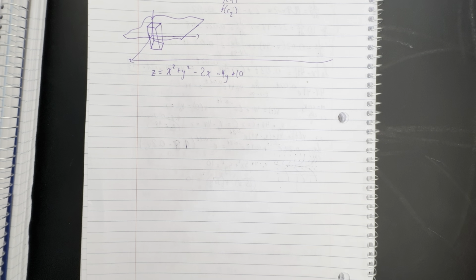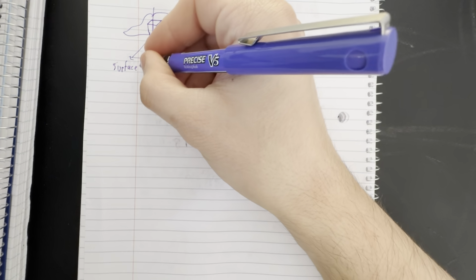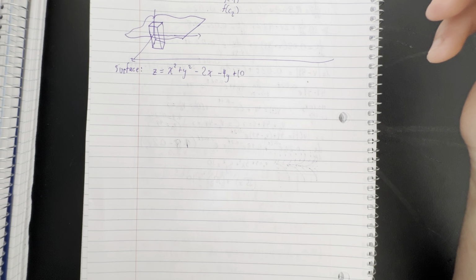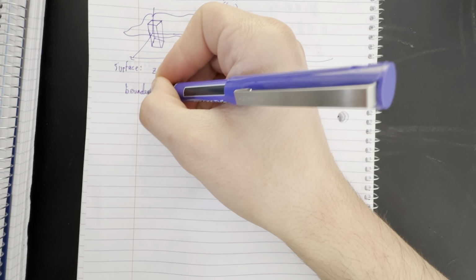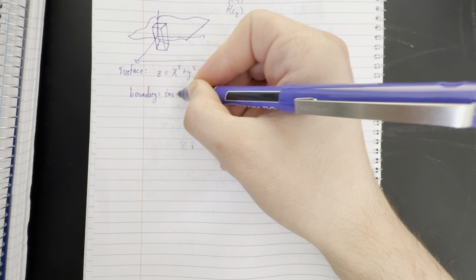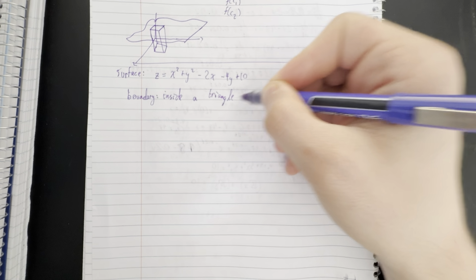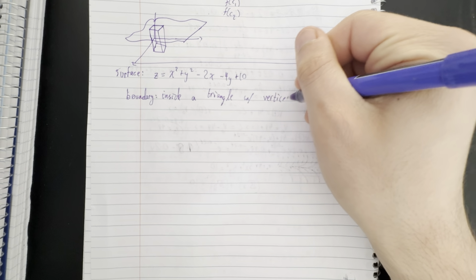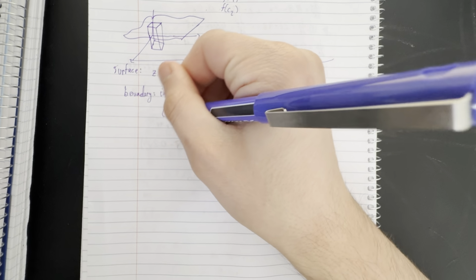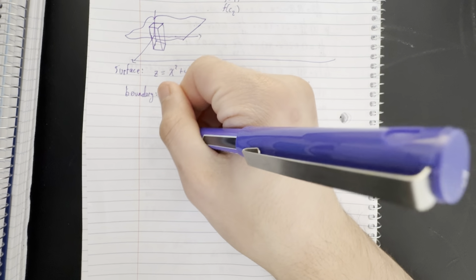Okay, and so that's our surface. This is the surface. And what does our boundary look like? Our boundary is that it has to be inside a triangle with these three vertices. With vertices of, let's see, (0, 0), (4, 0), and (0, 4).